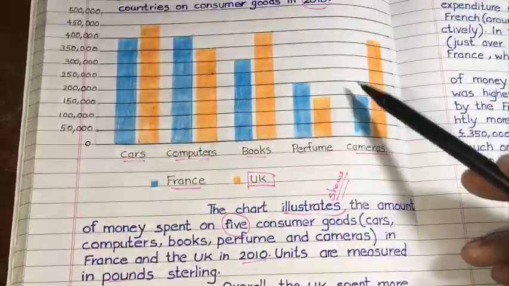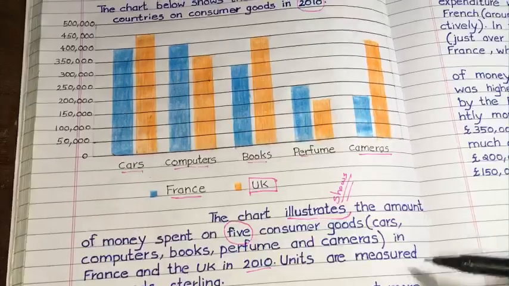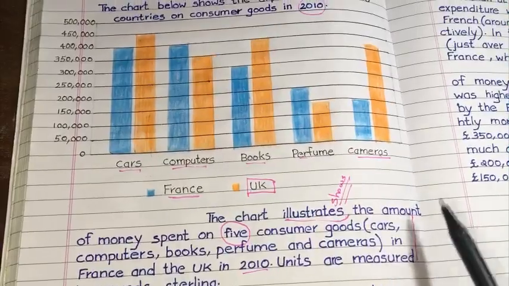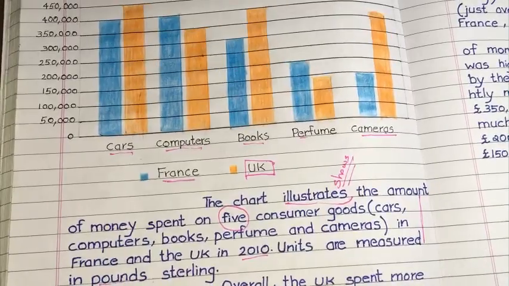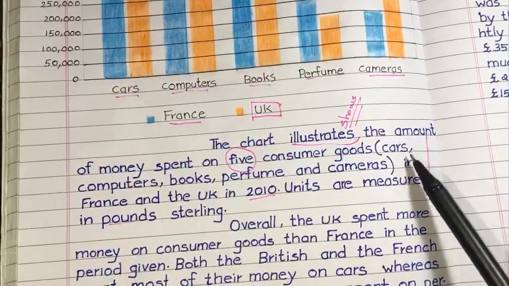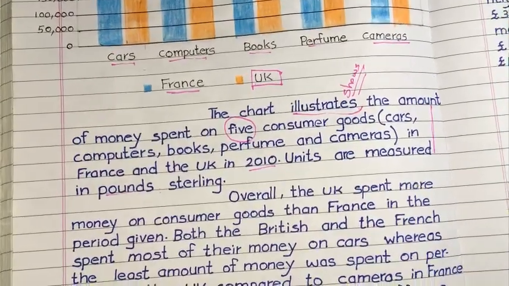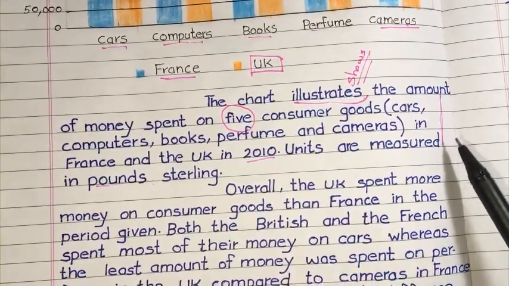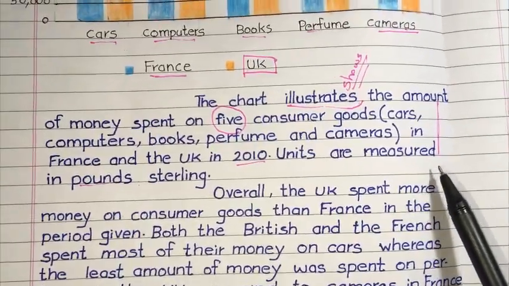See, I have mentioned what this whole bar chart is all about. Someone who reads my first introduction paragraph will clearly understand there are two countries and 5 consumer goods, the year 2010, and the units are measured in pounds and sterling. So when you write an essay, especially in task 1, your idea should be clearly mentioned in your introduction paragraph. That can cost you a lot of marks. So it is very important to understand the basic concept of writing your introduction in task 1. This is the best example you can practice for your IELTS exam.